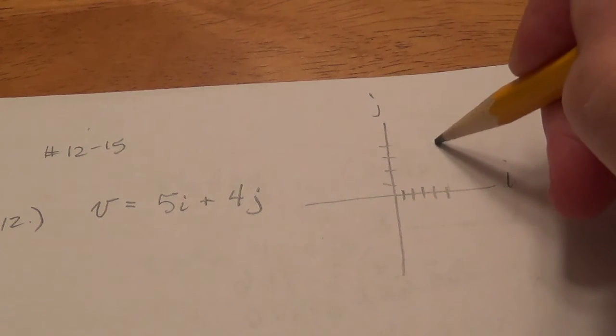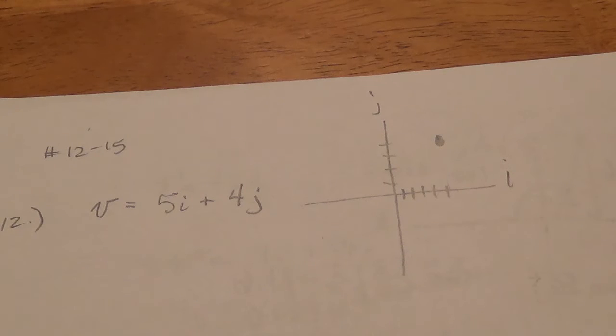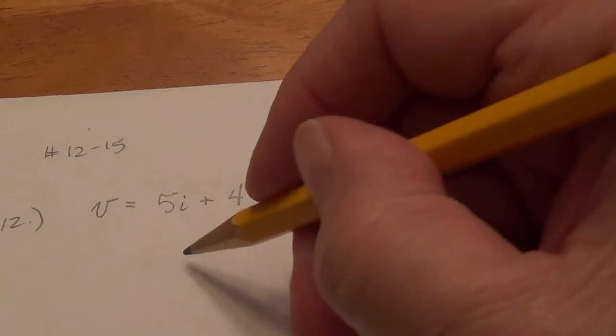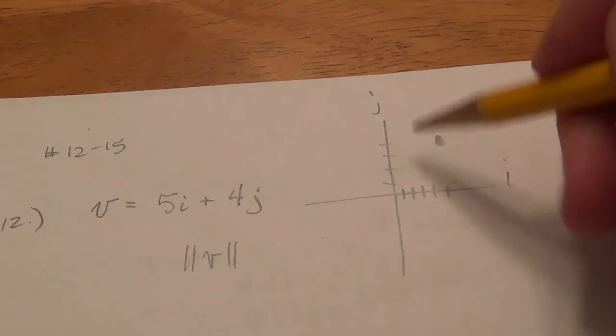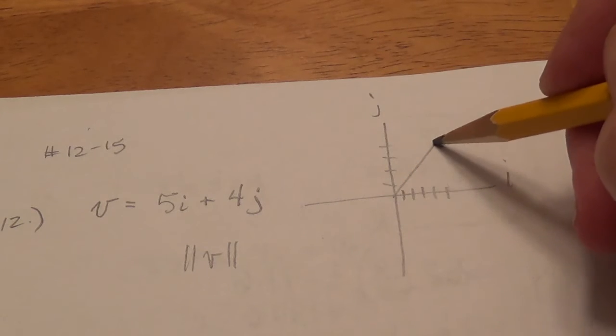So this is talking about this point right there. And we are asked in number 12 to find the magnitude of this vector, and that's just the distance from the origin.